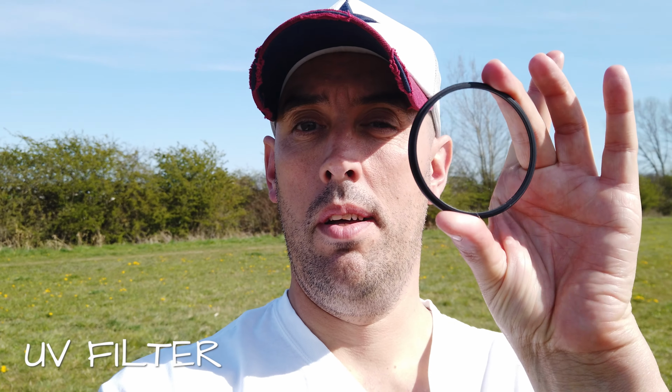Okay, so the first filter we're going to be taking a look at is the UV filter. So what doesn't a UV filter do? Well, it doesn't make your grass greener, it doesn't make the sky bluer, it doesn't add detail to your photos, it doesn't add contrast, it doesn't make your photos look more professional, it doesn't give it more of a saturated look. What a UV filter actually does is nothing.